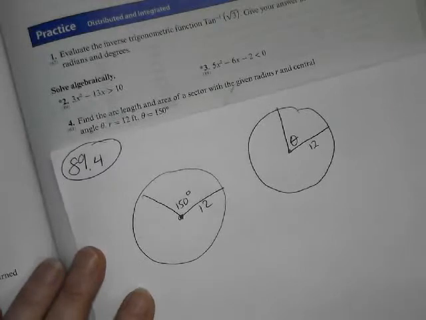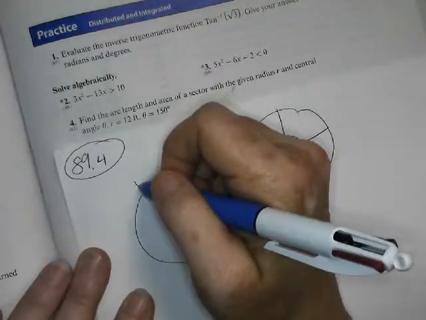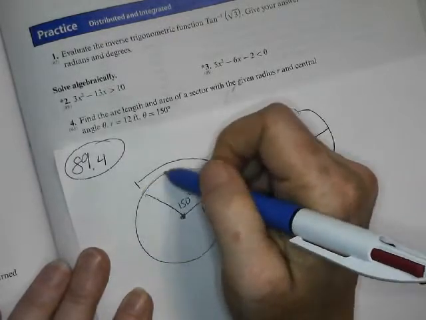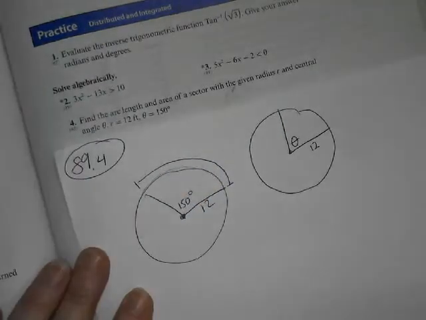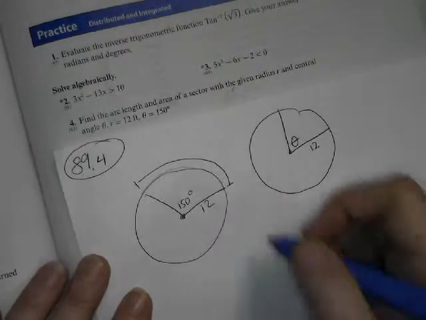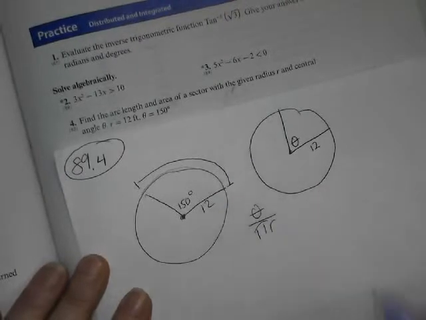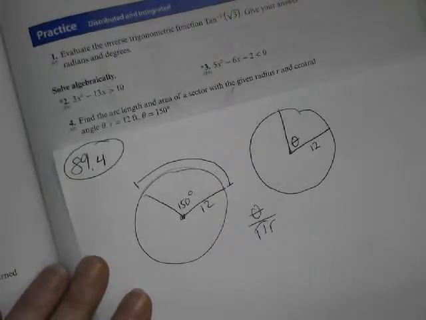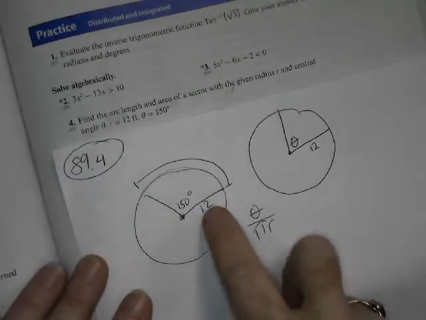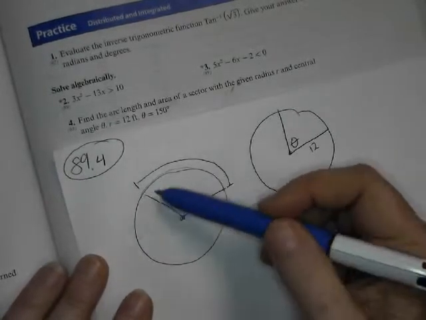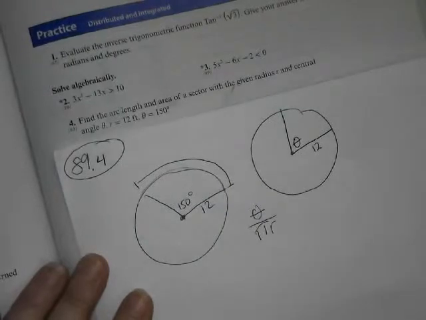Now, does anyone have any idea? Find the arc length. Do you guys know that this is the arc length, this distance right here? Is it the formula theta over pi r? Over pi r? I don't know. Well, actually, if I didn't know the radius, or if the radius was 1, then I would just say that the arc length is 150. Well, that doesn't even make sense.